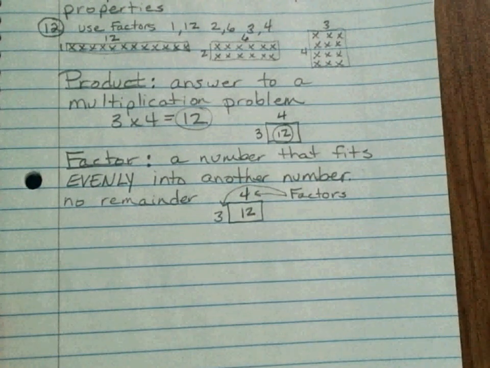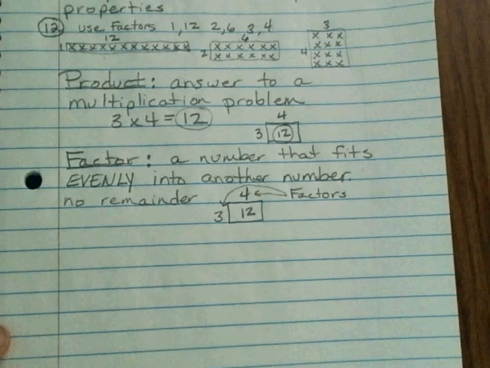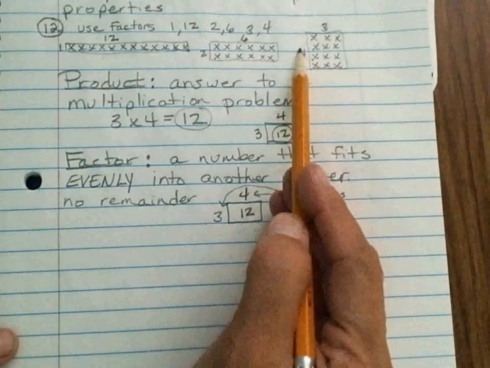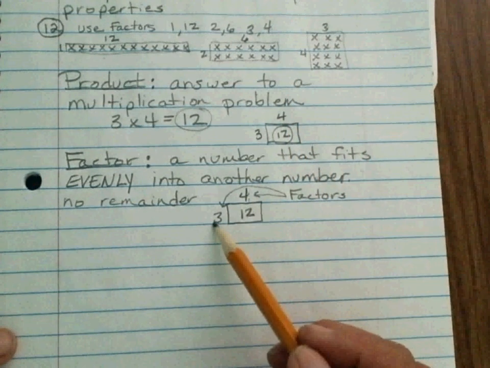So they are the factors of 12. They make up the sides of the array, as you can see up here. 3 and 4 are the factors for 12.